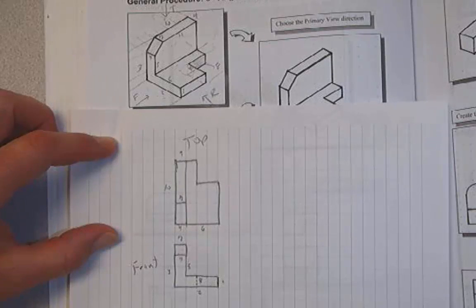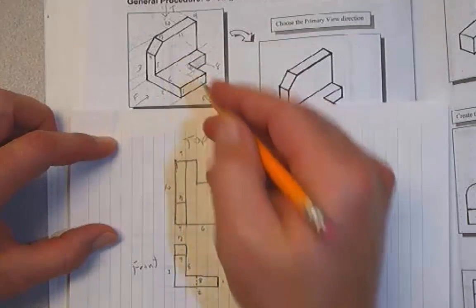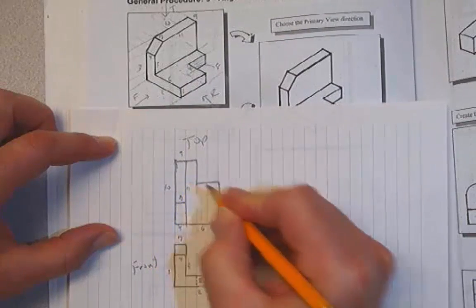All right. I know I've got a lot of numbers going around here. We're up to 11. 11 was over here.